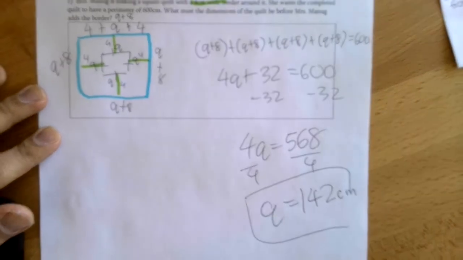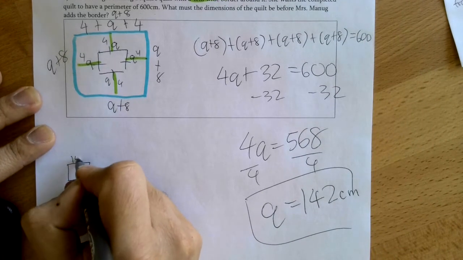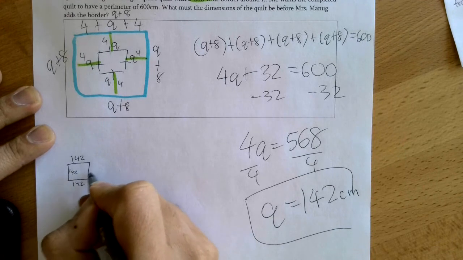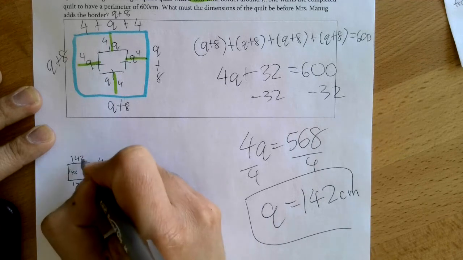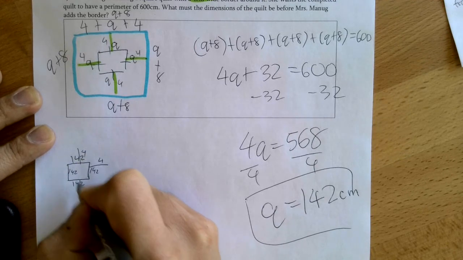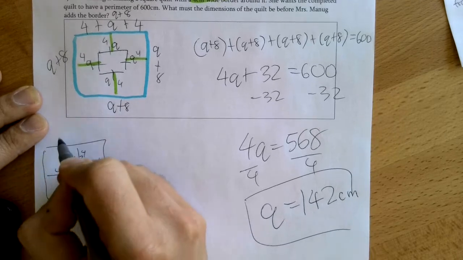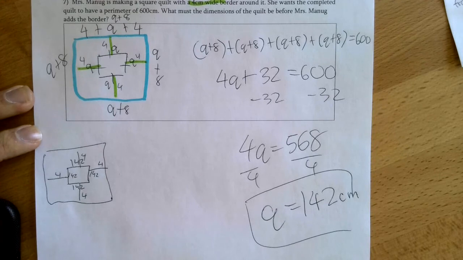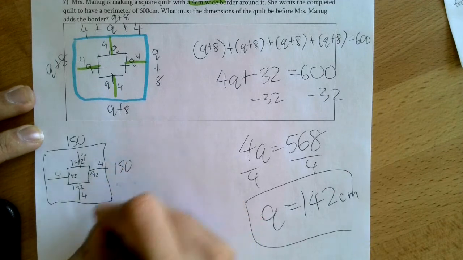Okay, so I'll just quickly explain to you what this question actually meant. Originally my square was 142 centimeters, and then Mrs. Manoog actually added 4 centimeters around it. Because I added 4 centimeters around it, my new length will have to be 142 plus 8. So this was actually 150.